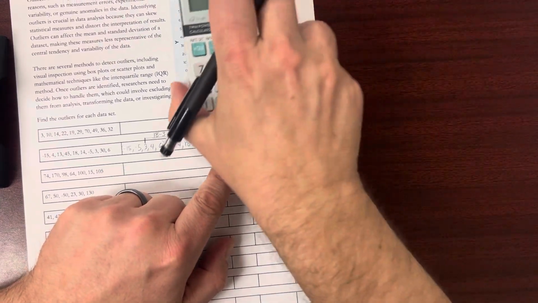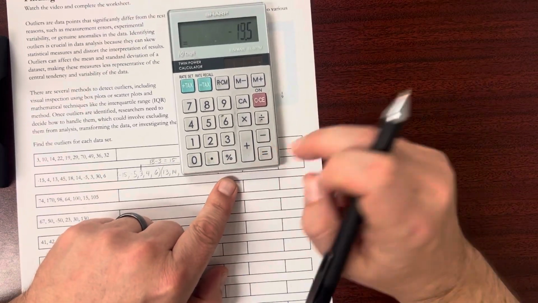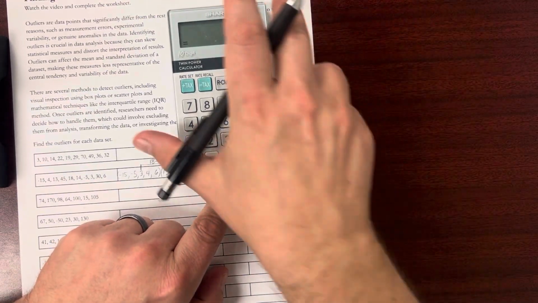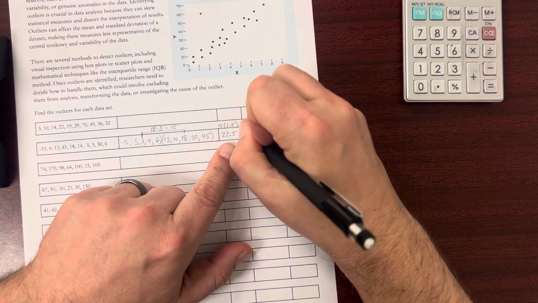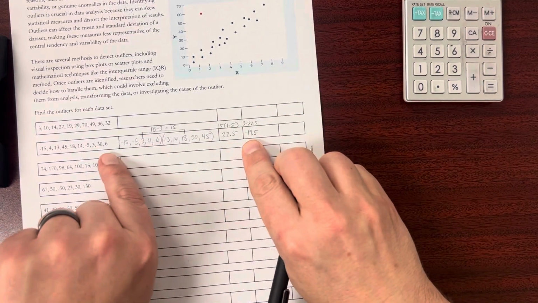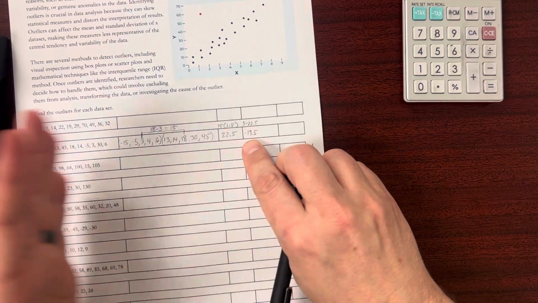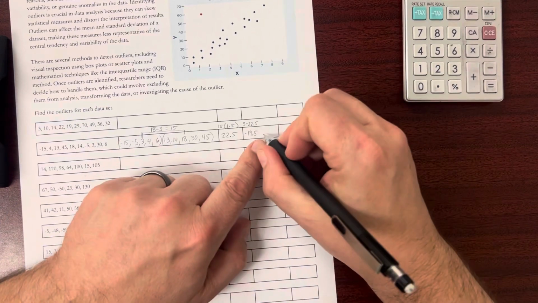And if I do that, 3 minus 22.5 equals negative 19.5. So negative 19.5 is going to be my range to figure out the outlier on the left side, the lowest number.